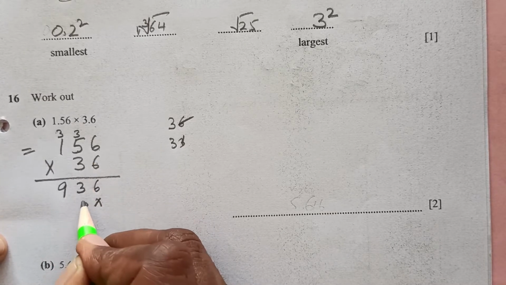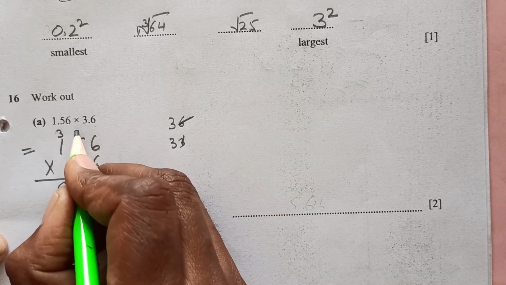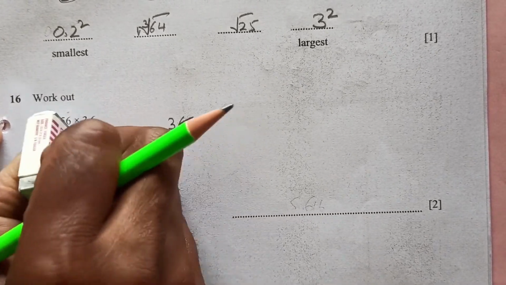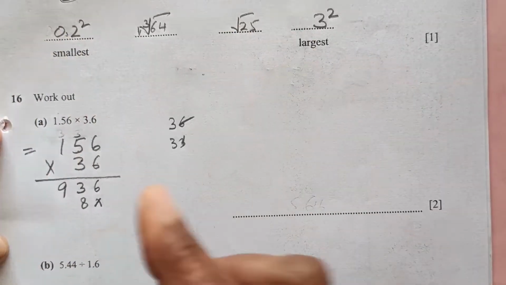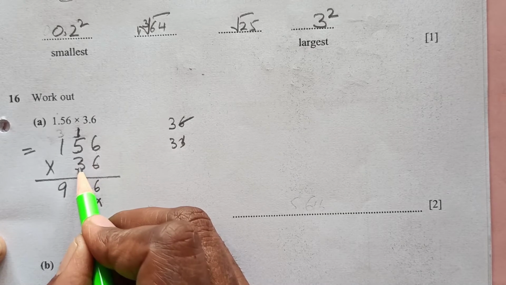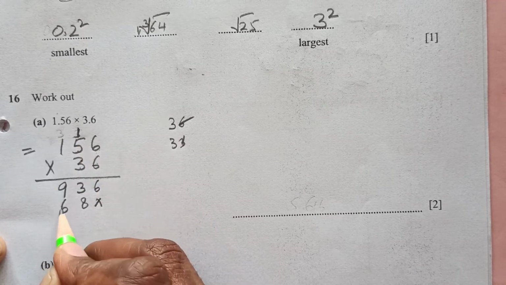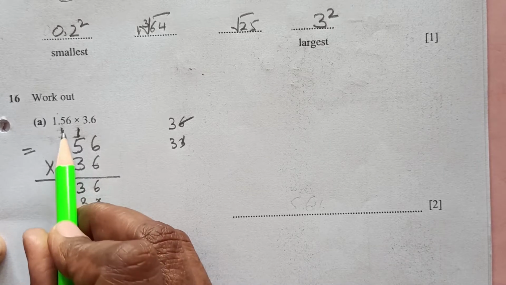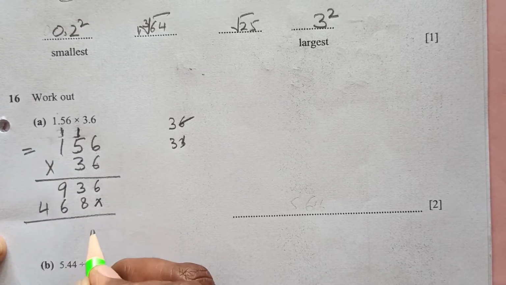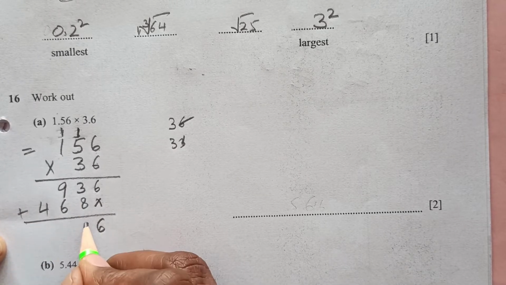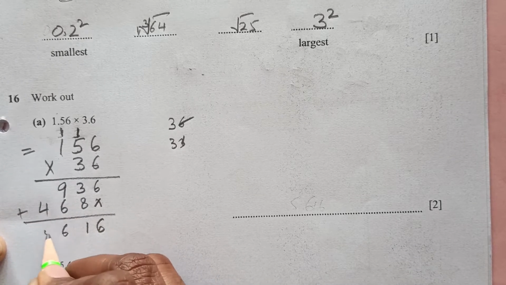6 times 3 is 18. So now we have 1 here. So 5 times 3 is 15 plus 1 is 16. 1 goes up here. 6 times 3 plus 1 is 4. So now 6 times 8 plus 3, add this one, 6 and 5.